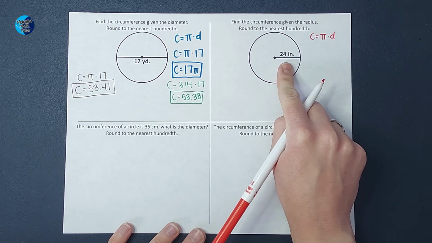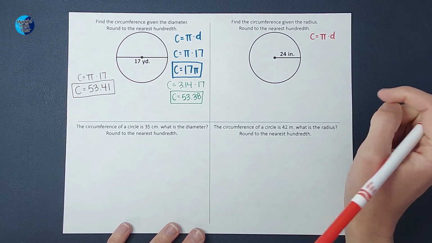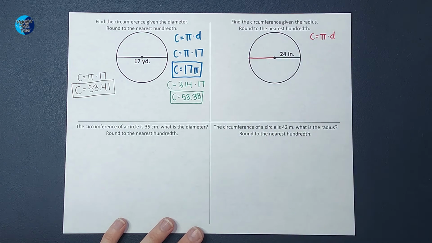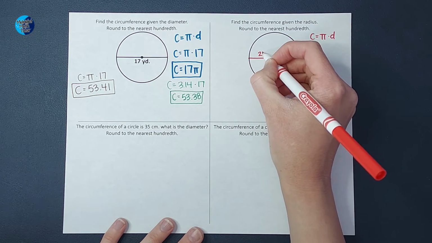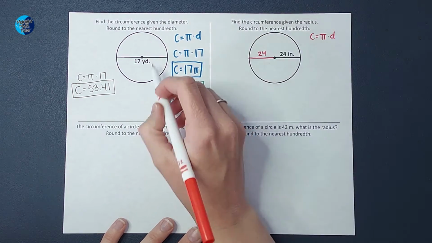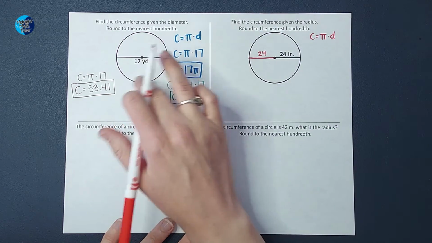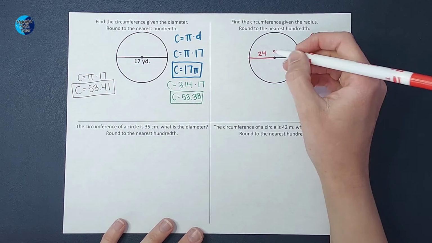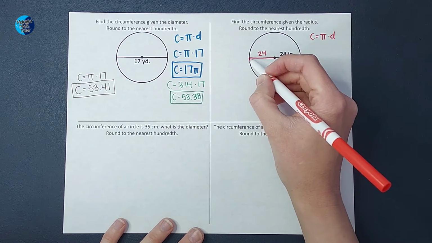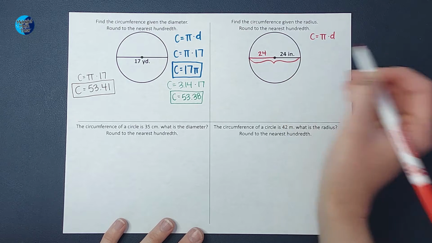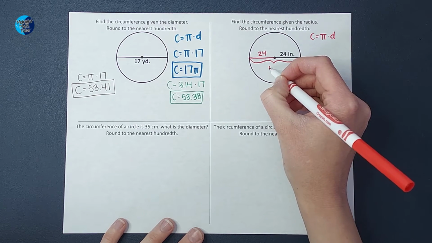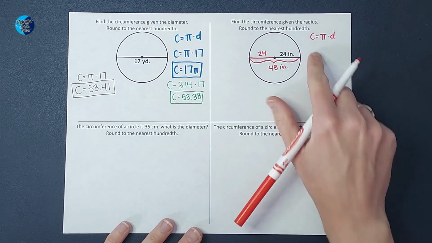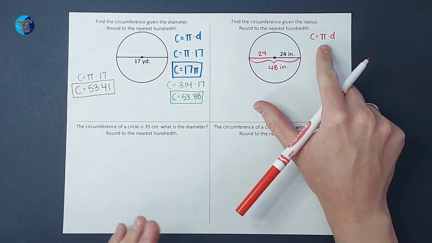And even though I haven't been given my diameter, I can figure it out pretty easily because I know that from here to here, because this is a circle, this is also 24 inches. Oh, I should have put yards over here, by the way. Pretend I did. 53.38 yards and everywhere. Okay, so this is 24 inches as well, which means across the whole thing, or the diameter, is 48 inches, right? Okay, so I can do the circumference equals pi times the diameter.